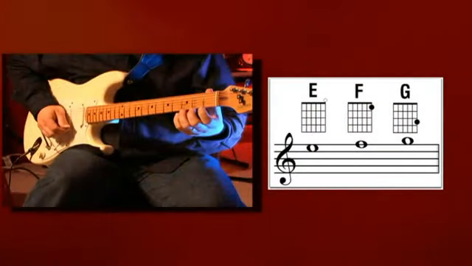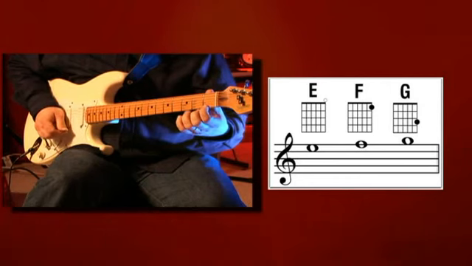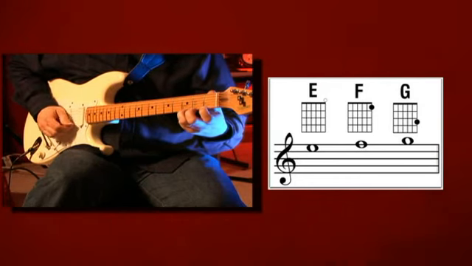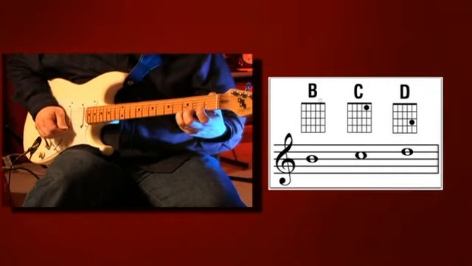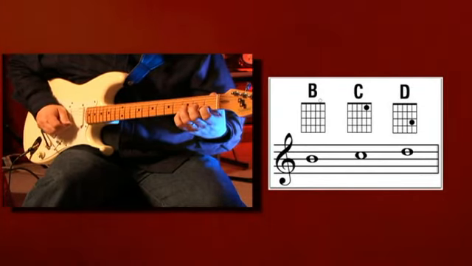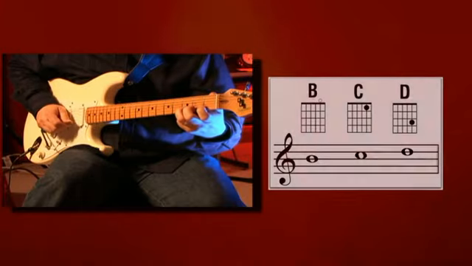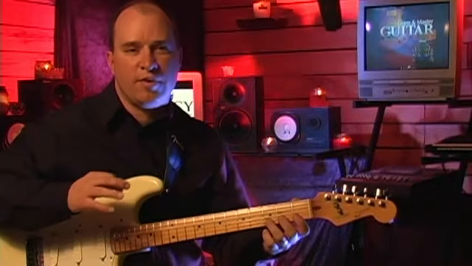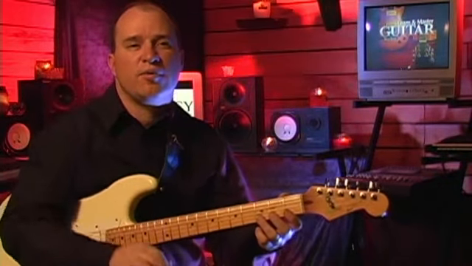Okay, now we're going to talk about all the notes that we've learned so far. Let's review. On the first string, we've got E, F, and G. E, first finger F, third finger G. On the second string now, we've got open B, first finger C, third finger D. So not only are we worried about playing these, we're also worried about reading them.